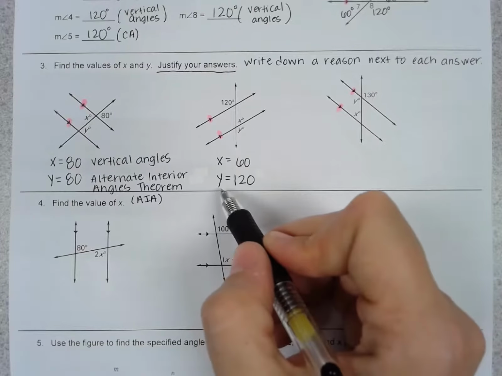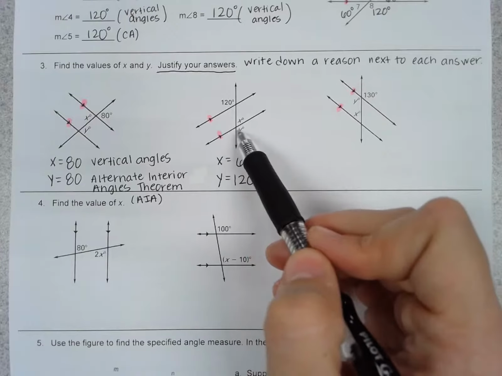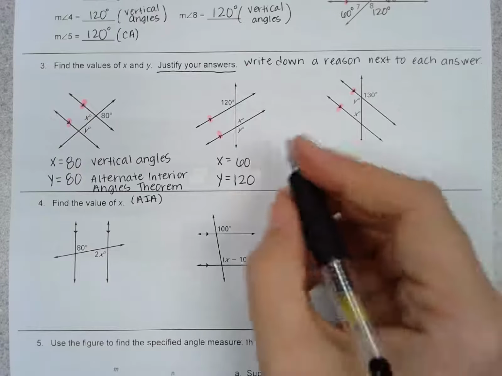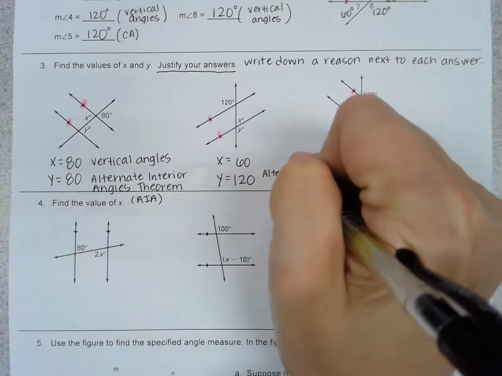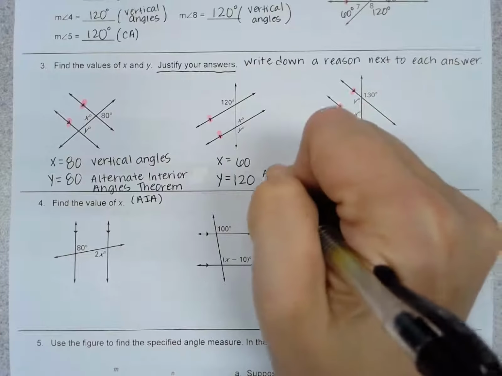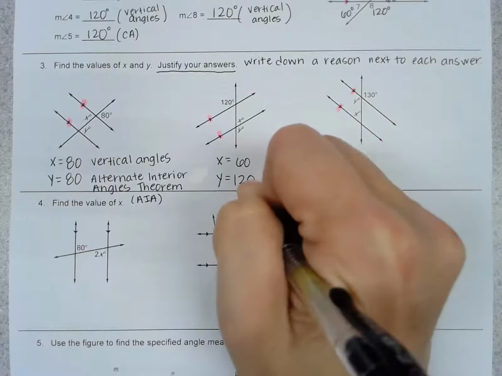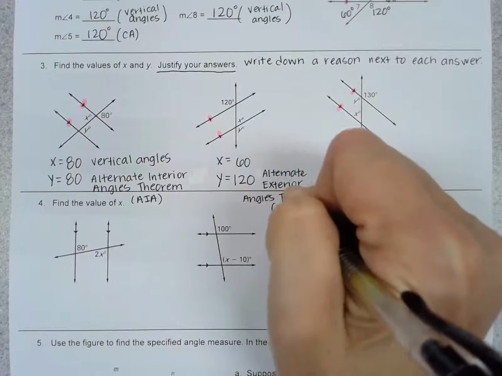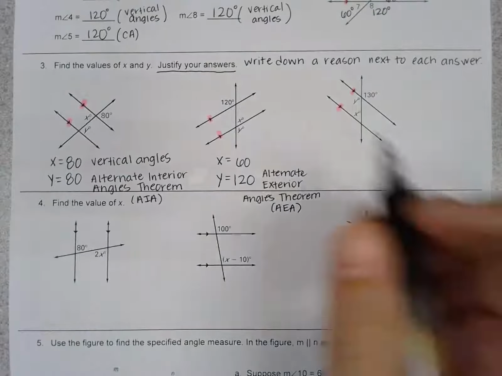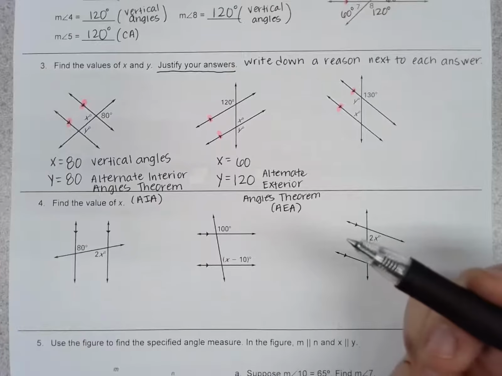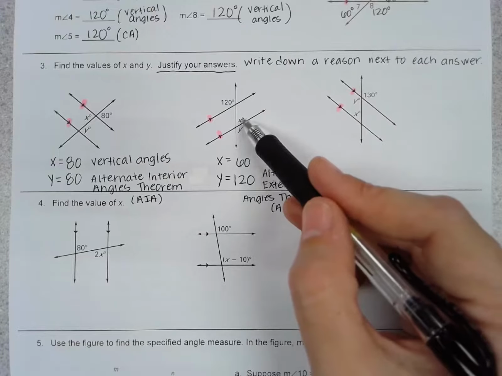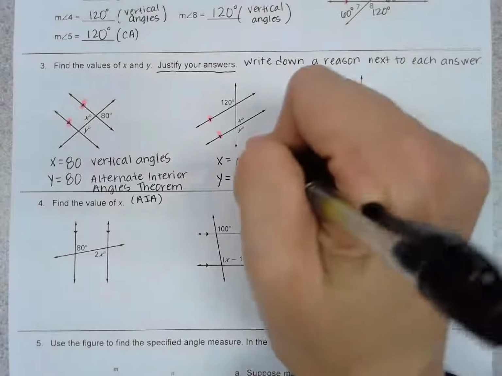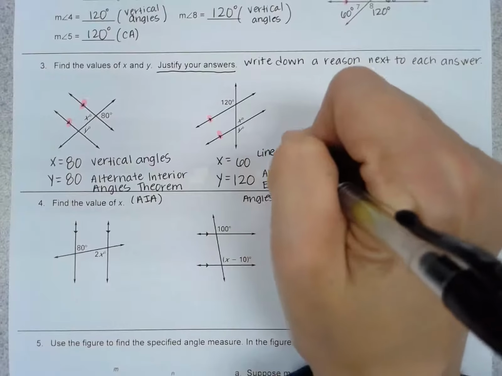Y equals 120 is because 120 is on the outside and y is on the outside. They're on opposite sides of the transversal and they're outside the two lines. So this is the alternate exterior angles theorem, or the AEA, which says that if the lines are parallel, then your alternate exterior angles are congruent. And then once you know this one's 120, you know that x is 60 because you know that y and x have to make a straight line. And so my reason for that one is you can just write down that they're a linear pair.